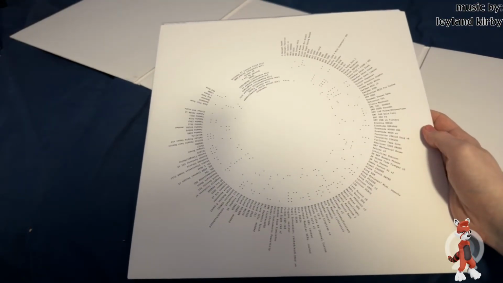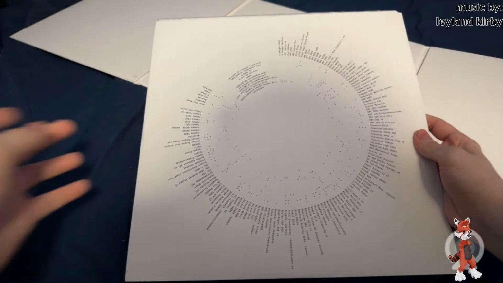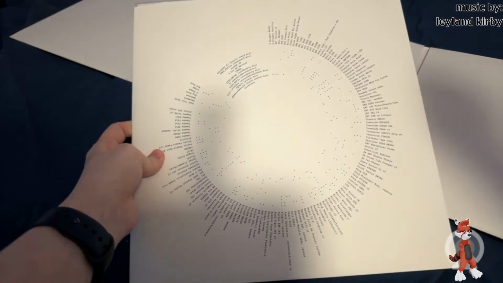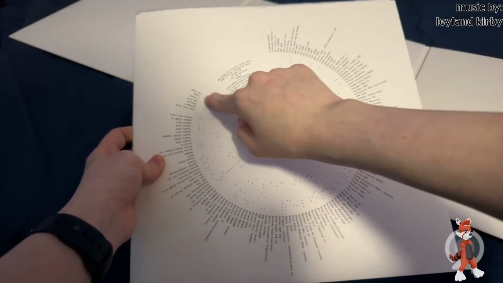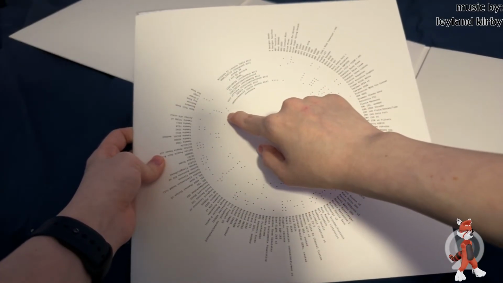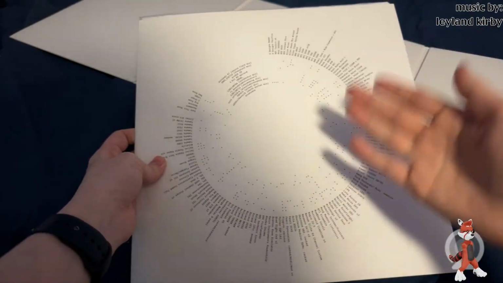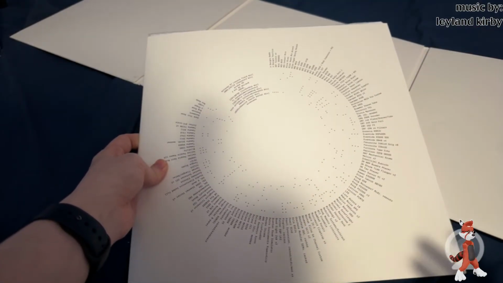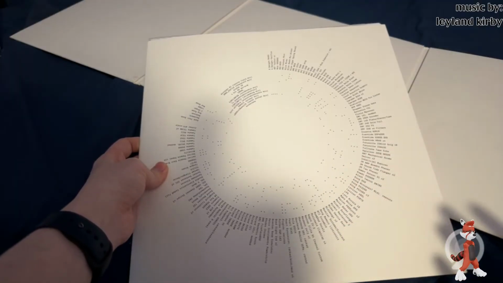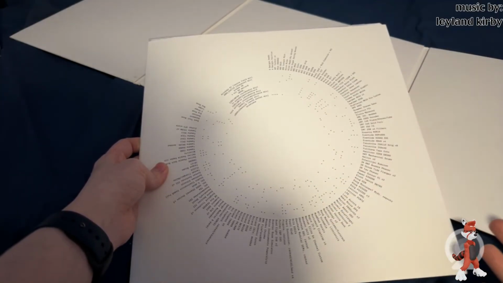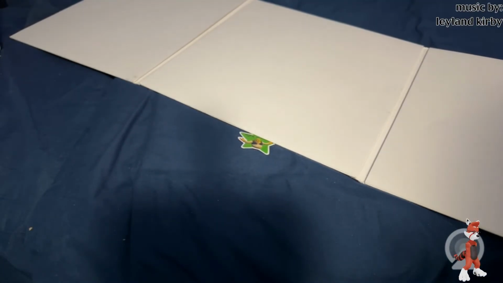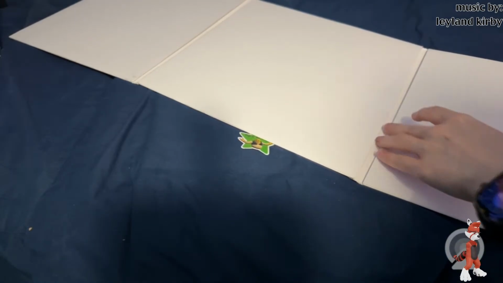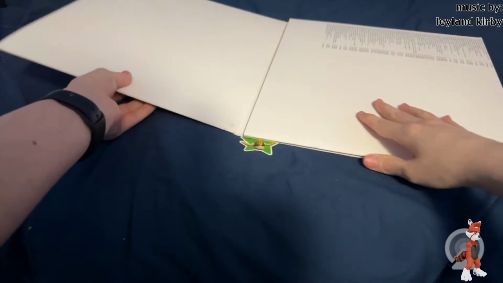This is the list of equipment used on the album in the form of a circular chart, which shows the track list and which track used which piece of equipment, which includes not just synthesizers and other instruments, but also microphones and amplifiers and studios, which is pretty freaking cool, considering Aphex Twin's been pretty tight-lipped about his process for most of his career.